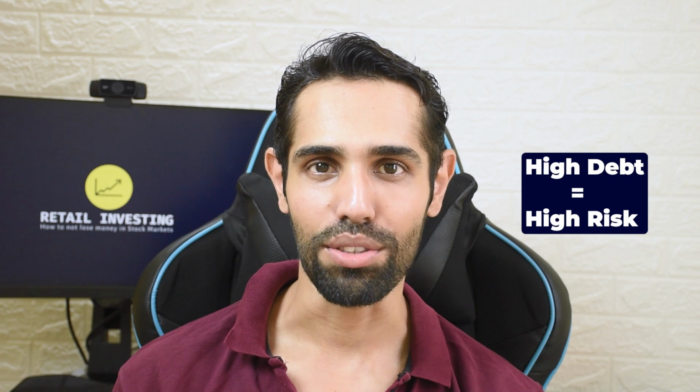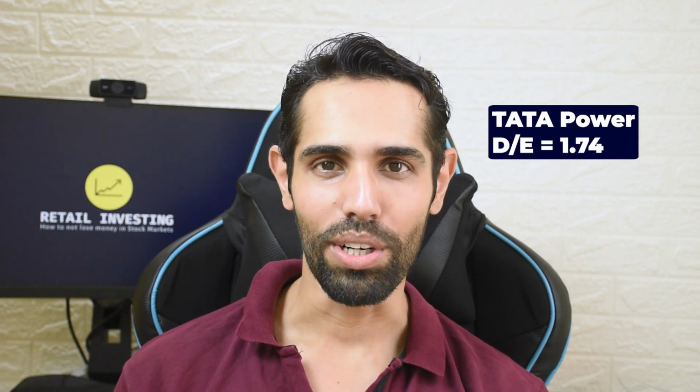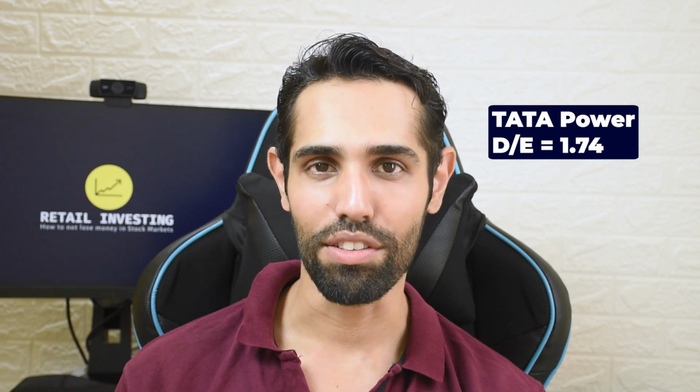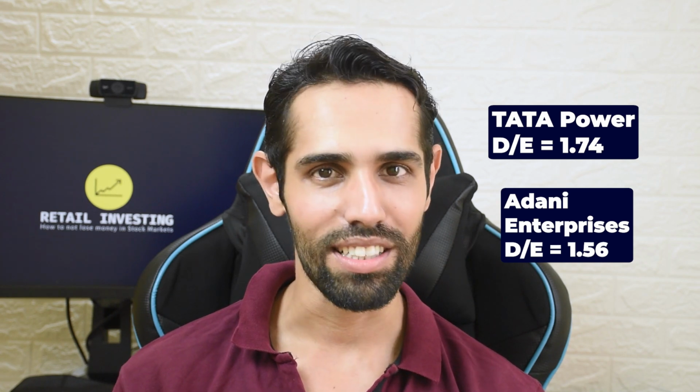It is widely accepted that companies with higher debt to equity ratios are riskier investments than companies with lower debt to equity ratios. In most cases, that is true, but there may be exceptions to that. For example, Tata Power has a debt to equity ratio of 1.74. While for Adani Enterprises, this number is 1.56. Does that mean Tata Power is riskier than Adani Enterprises?